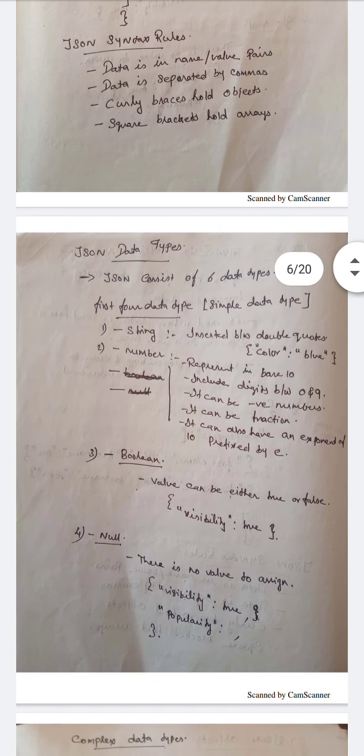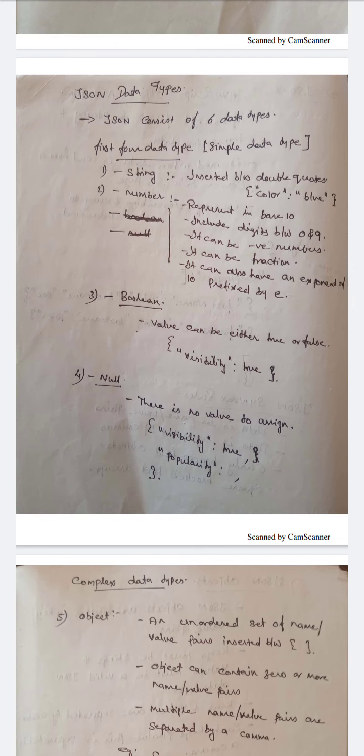The next one is JSON data types. Starting with the details of JSON data types, there are two types: the first is the simple data type, and the second is the complex data type. Simple data type means it consists of very specific values, that is, only a single data type.